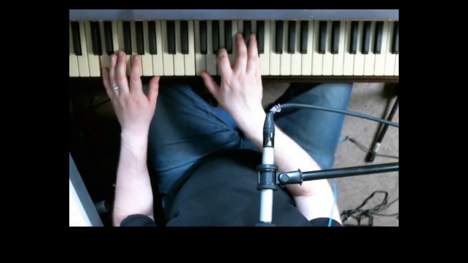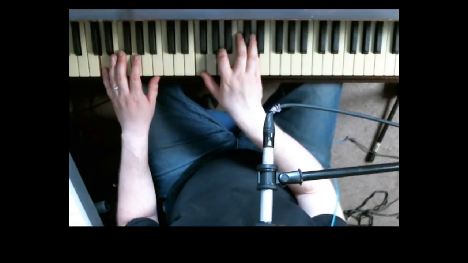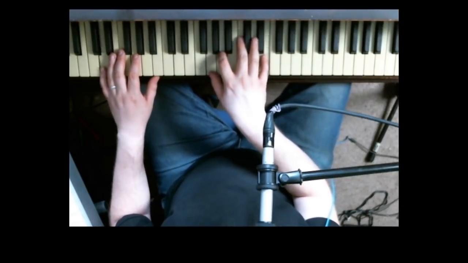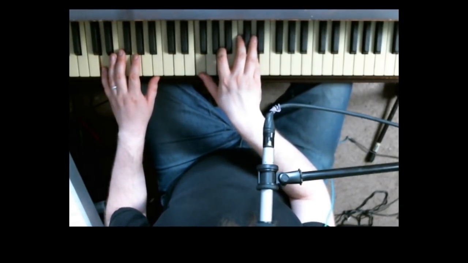And then we can also play the 6th on the 5th. So we're on F6. The 5th of F6 is C, so we can play C6. Let's try playing C6 to F6.